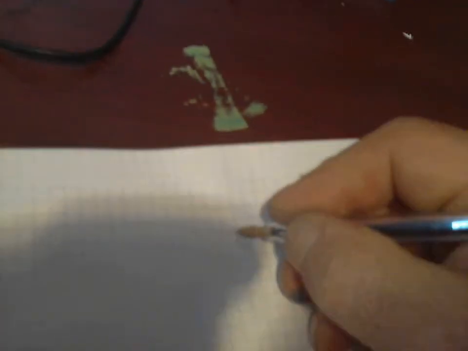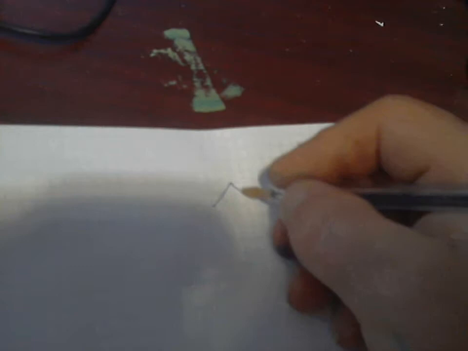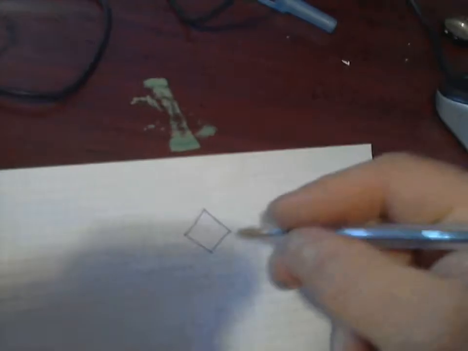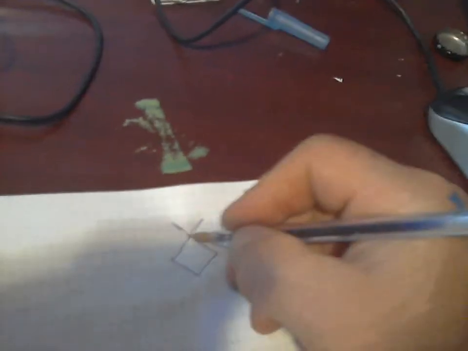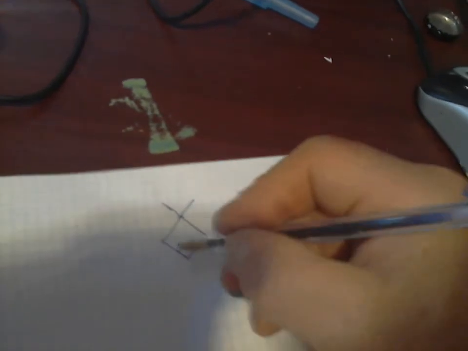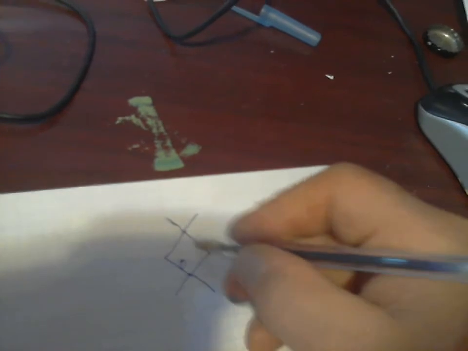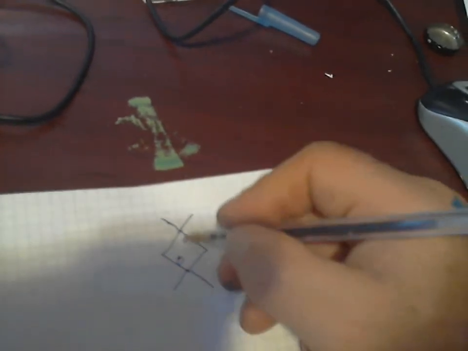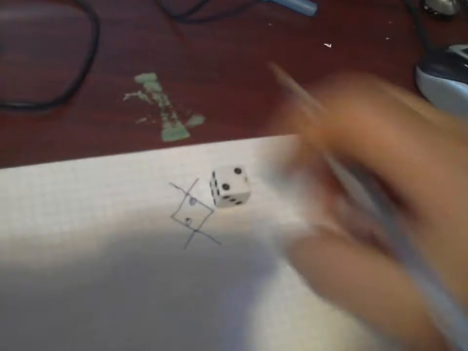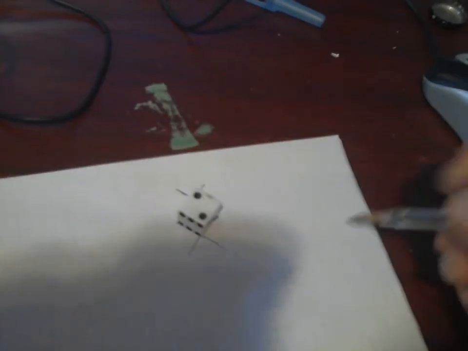Everybody knows tic-tac-toe comes from a diamond, right? We all know tic-tac-toe comes from a diamond. Right? That's a diamond. Now, all we have to do is this, right? We can make it into a fish if we want. Or we can make it into a fish, going the other way if we want. So we made 2 fish. You think we can make any more fish? Is that the way you want to put the fish?